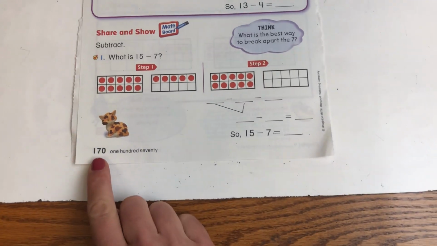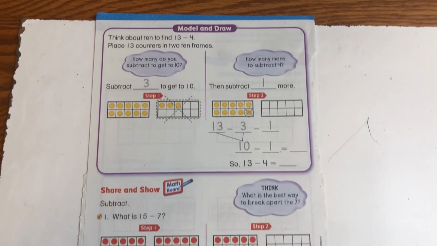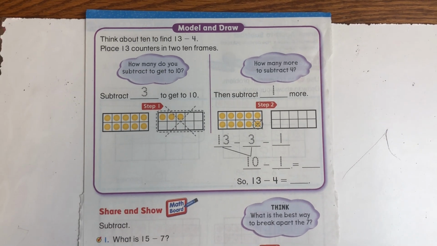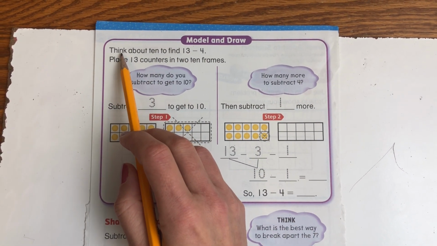Let's turn to page 170. Say it with me. 170. Let's look at model and draw today. Read it with me, please.